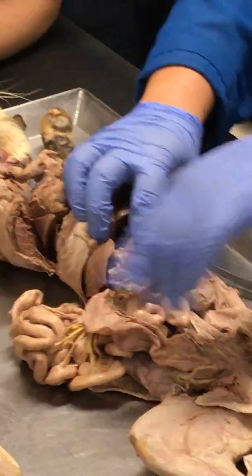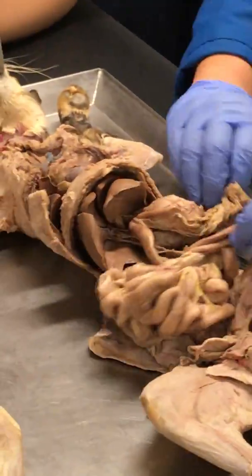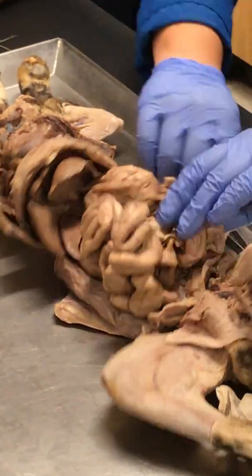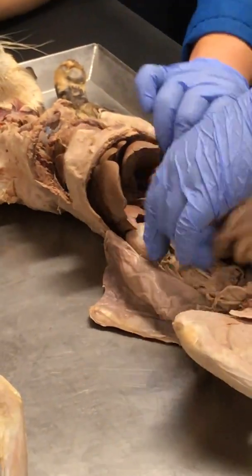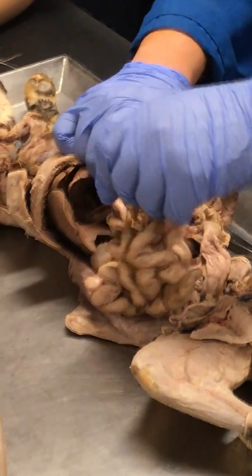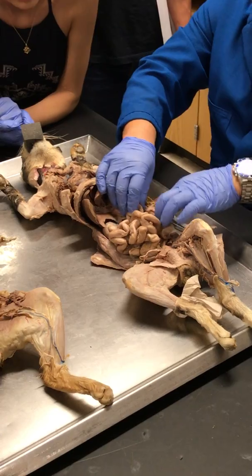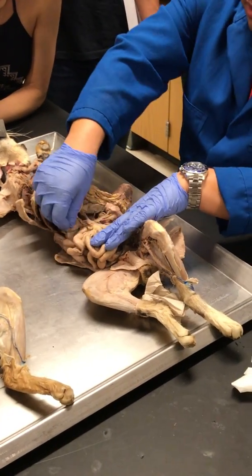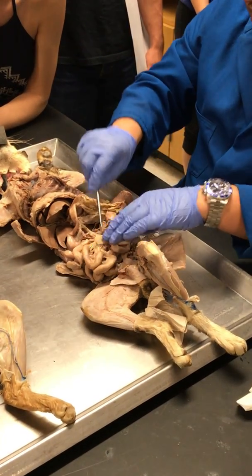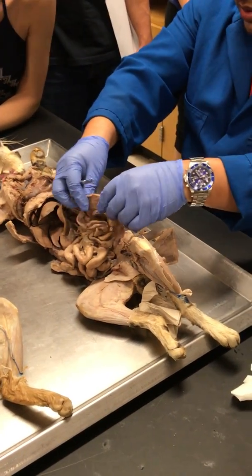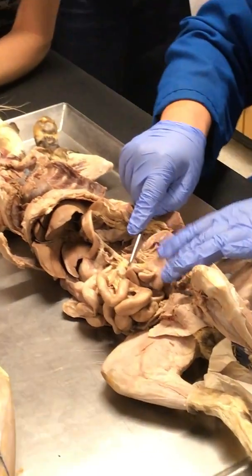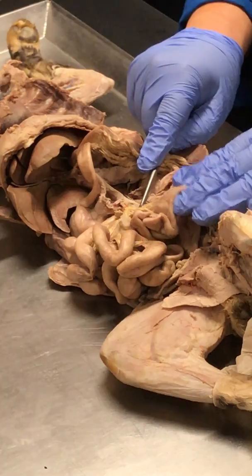Good. Again, the veins were not done well on this cat, so I can't really show it to you. But you saw it on your cat last week, because I remember seeing some good ones. This is kind of a mess. On this cat, this is going to the large intestine, so this one looks like it's the inferior mesenteric artery.